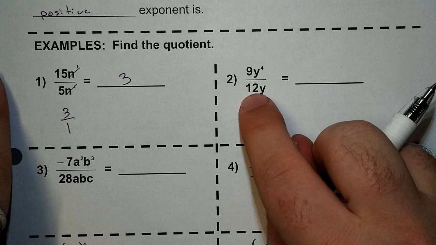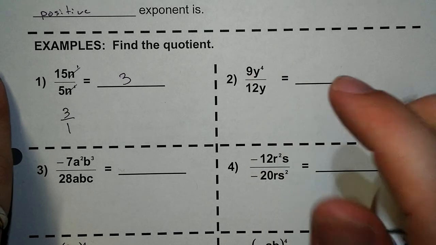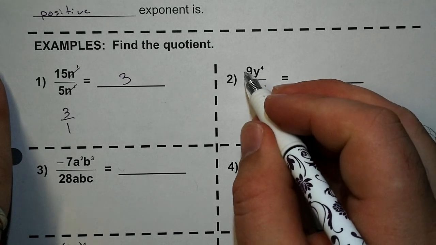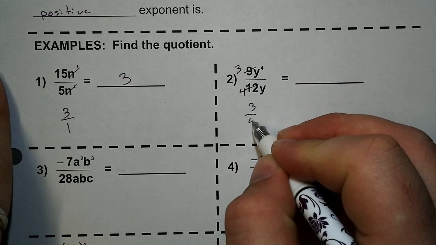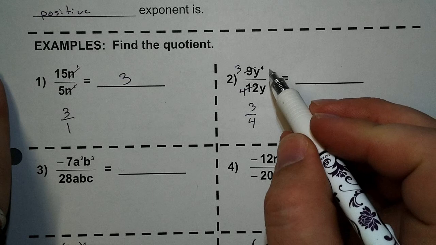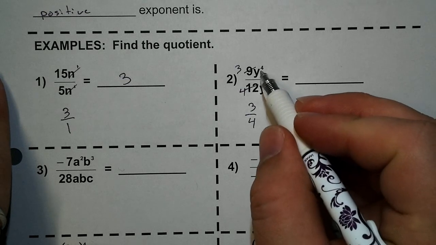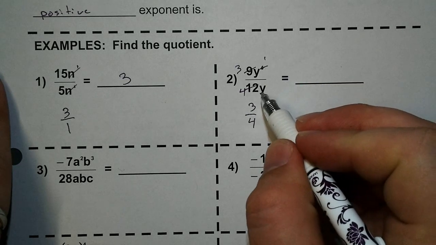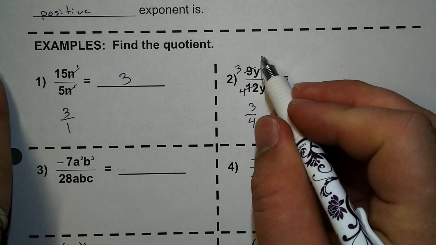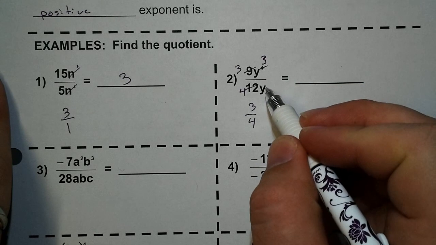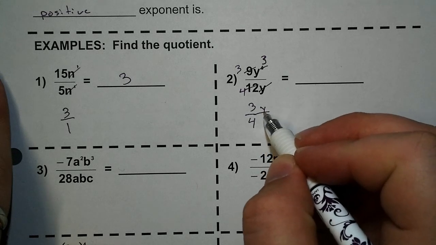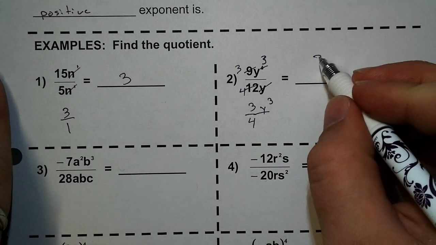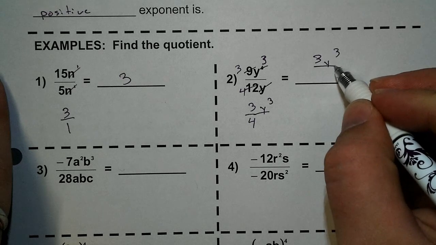9y to the 4th divided by 12y. Well, first do 9 divided by 12. We can simplify that to 3 over 4. There's our fraction. Divide your numbers. 4 minus 1. Well, I can take a 1 from both of those. So there's 3 left over there, and there would be none left over there. So y to the third is on top. 3y to the third over 4.